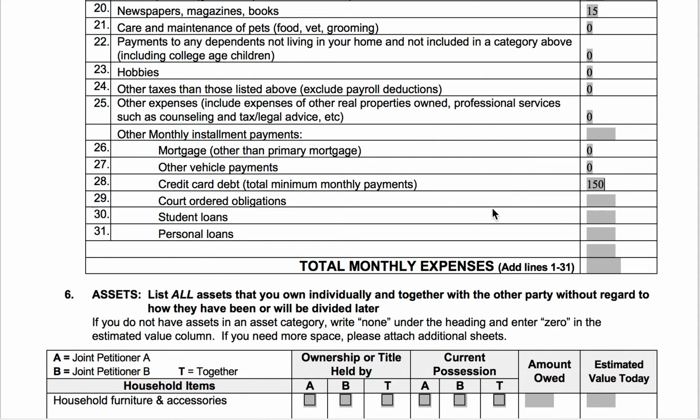Court-ordered obligations, if you have any judgments against you or anything ordered through the courts, that would go there. Student loans, make sure you're not going to list the total amount of the loan that you owe, so not that $50,000 or what have you, but just the amount you're supposed to pay per month. Here, personal loans, if you have any of those.